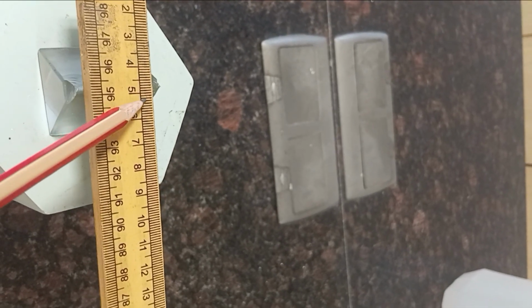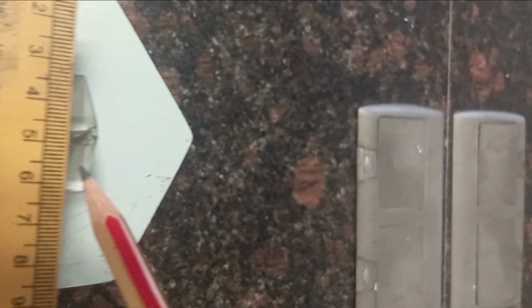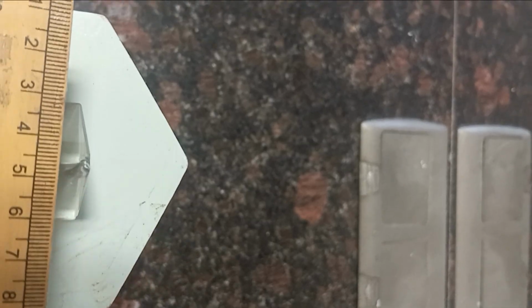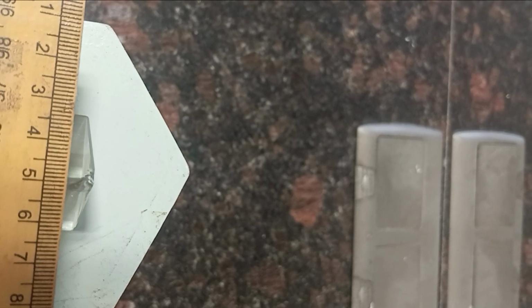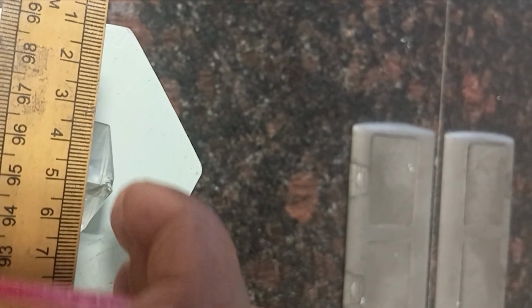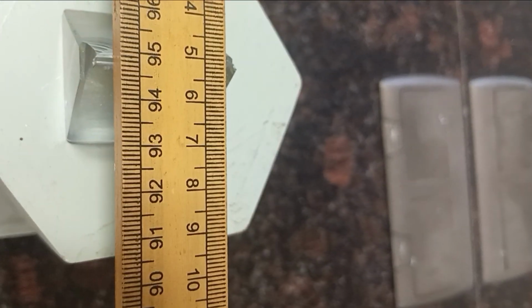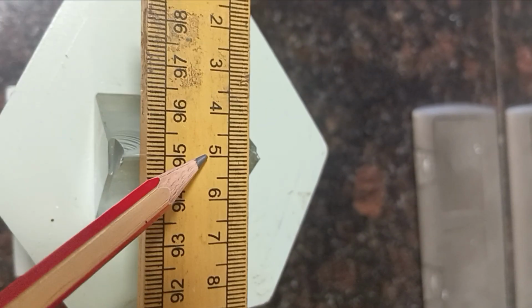So you see here there is a 5. Here you see the pivot is the 5.